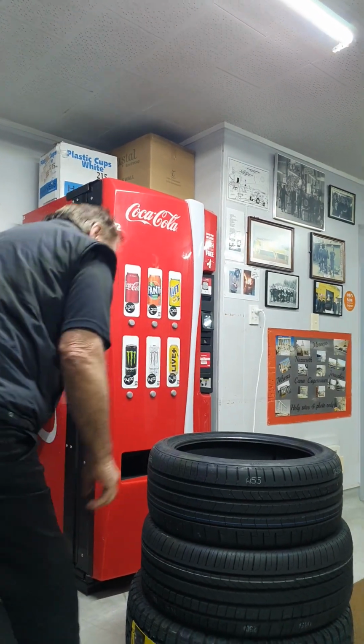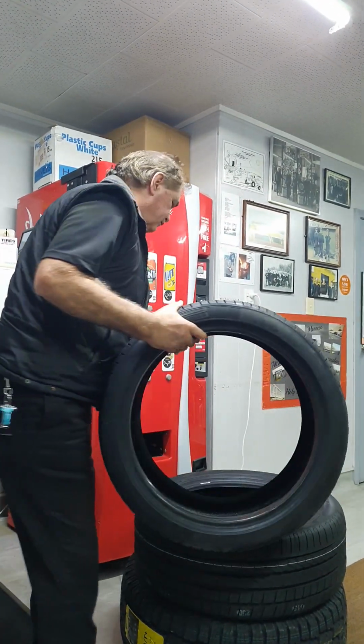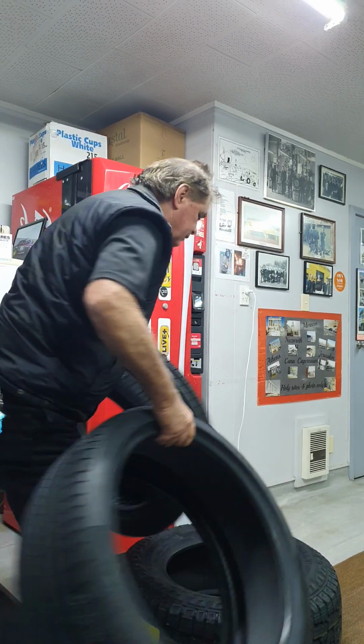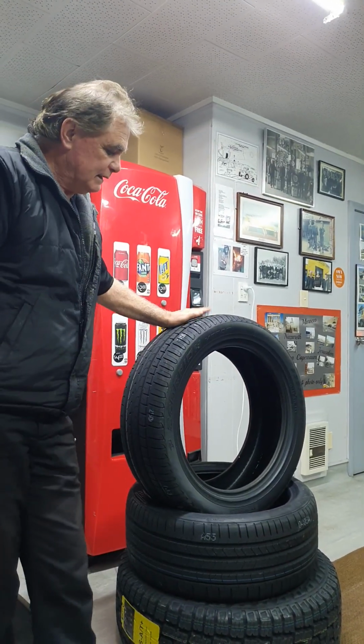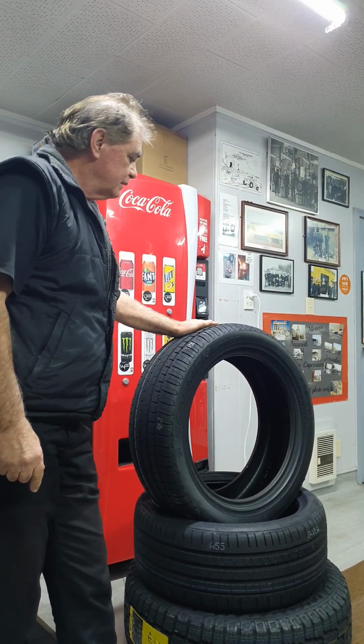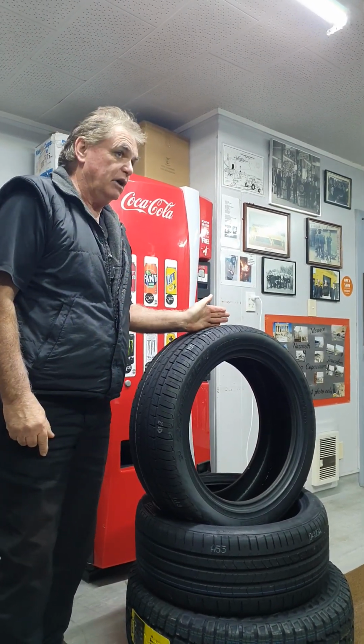Next we move to Scorpion Verde, which is probably the next one. That's the next level up. This is more of an SUV product. It's OE, it's a VW fitment. Again, it's an asymmetrical tyre.